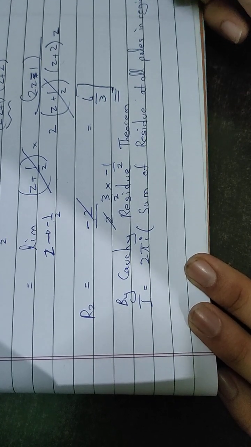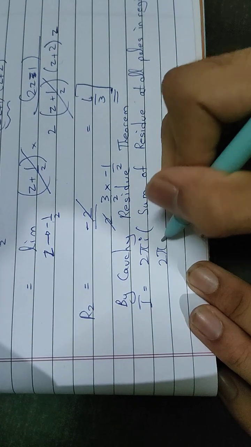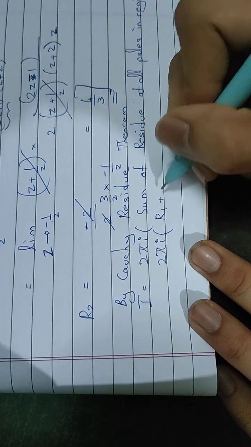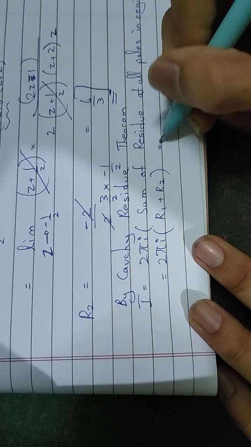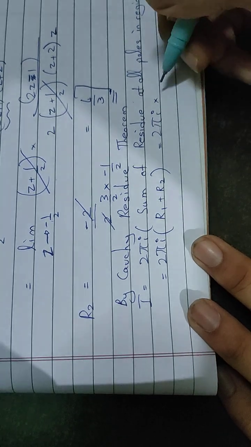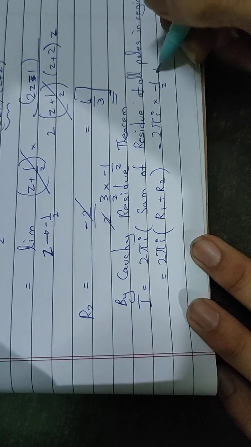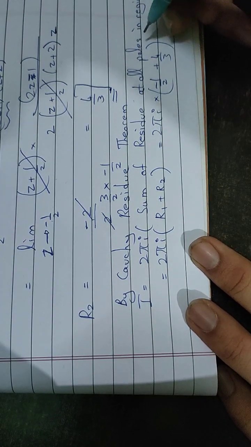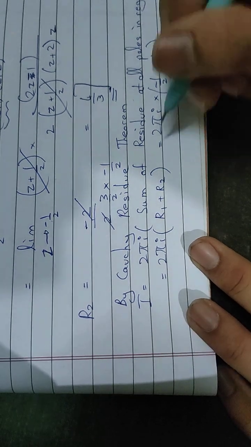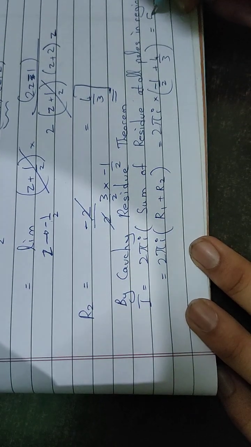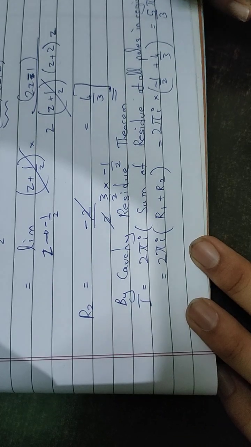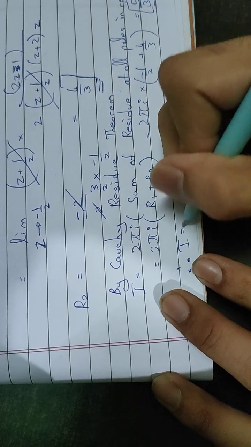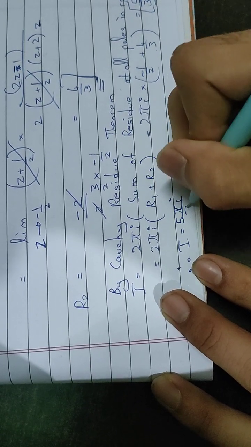It should be inside the region. So we get 2 pi i into R1 plus R2, which becomes 2 pi i into minus half plus 4 by 3, which gives us 5 by 6 here, which reduces down to 5 by 3. So 5 by 3 pi i. Therefore, the value of our integral is 5 pi i by 3.